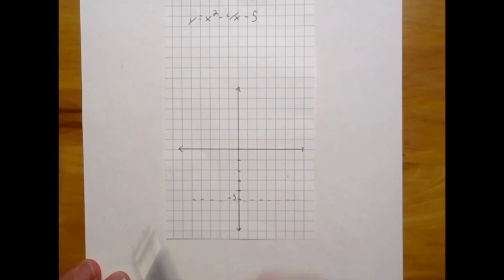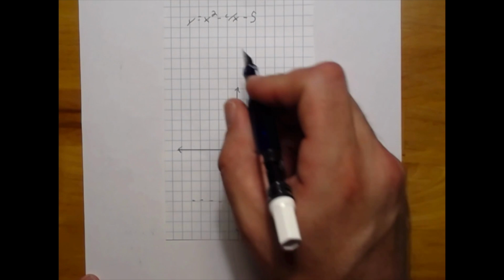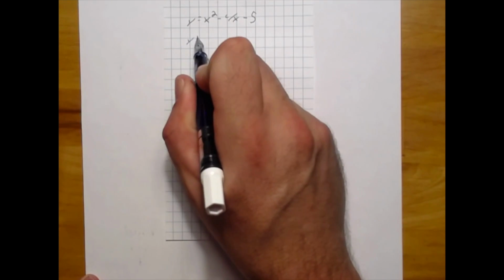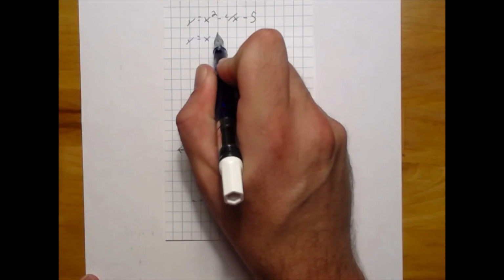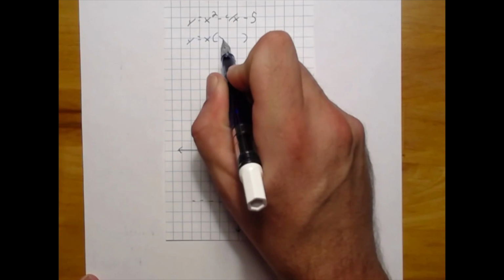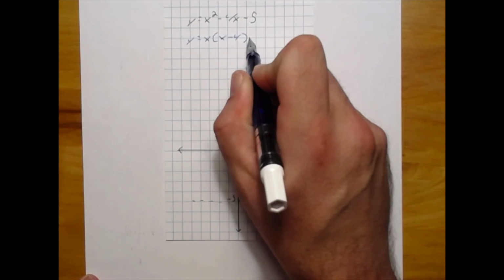Because up here and well back when we learned about the distributive property, we learned that you can do the distributive property backwards. And the distributive property backwards is when I take out something that they have in common. Now what these two have in common is an x. So I'm going to take an x out of them, leaving me with x minus 4.